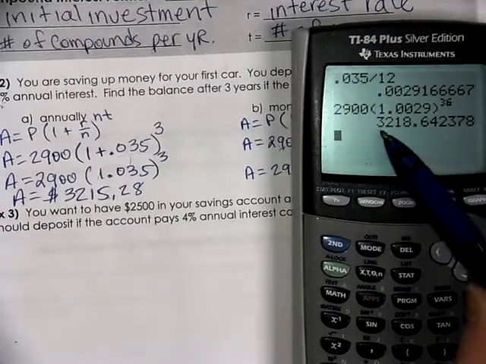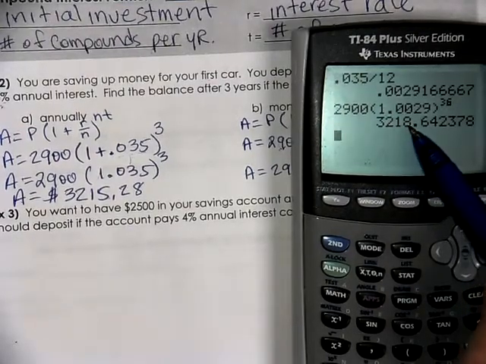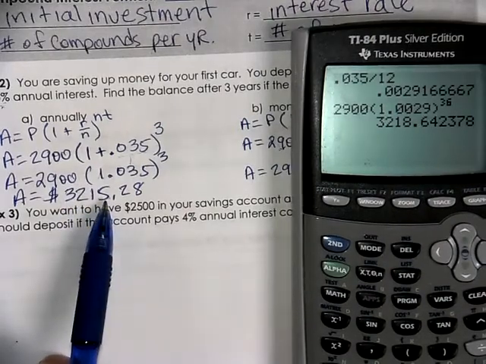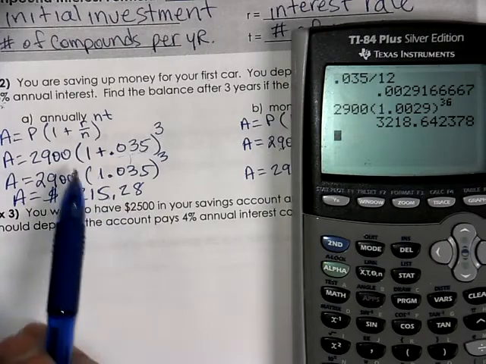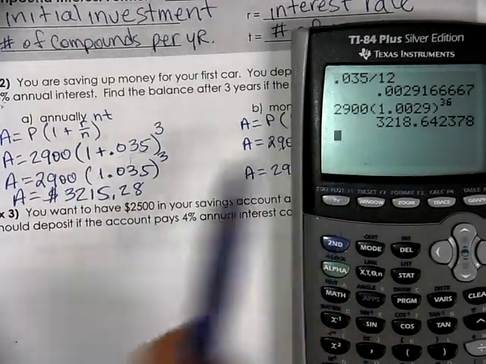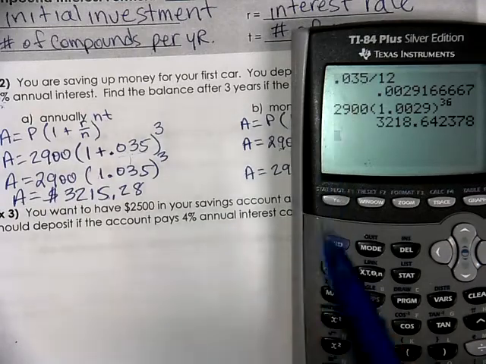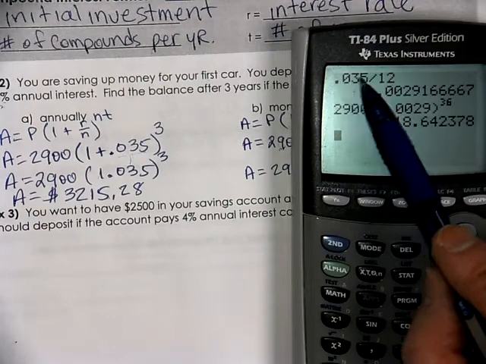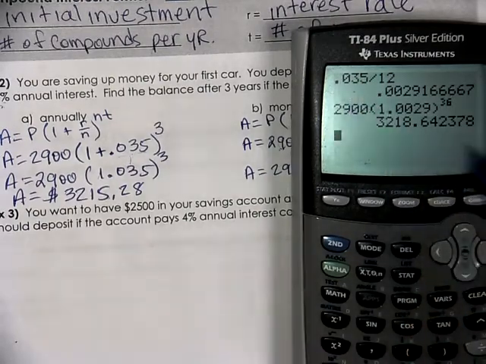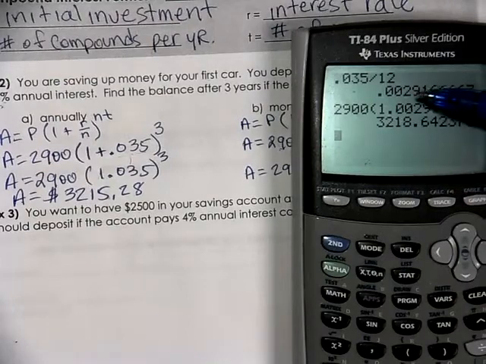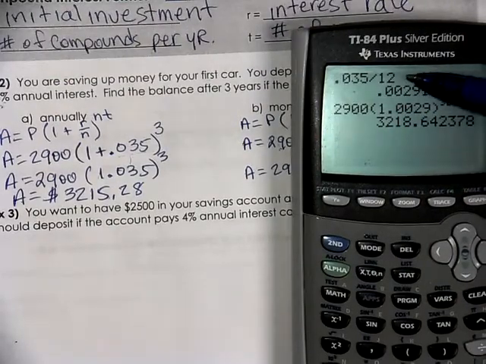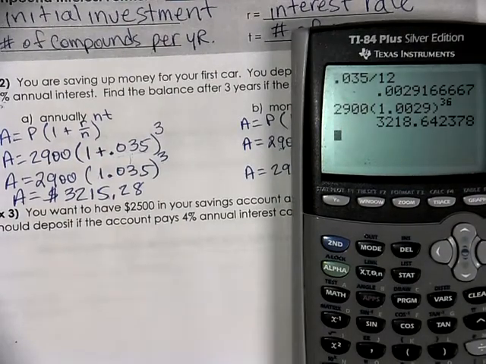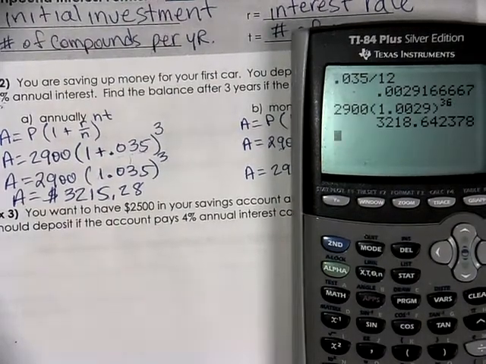Now notice how this number of 3,218 is different from our answer of 3,215. We invested the same amount of money, 2,900. We had the same interest rate, 3.5, written as a decimal. The difference was that with compound interest happening monthly, they put money in at the end of each month. So after the first month, we actually have more than $2,900 in there.